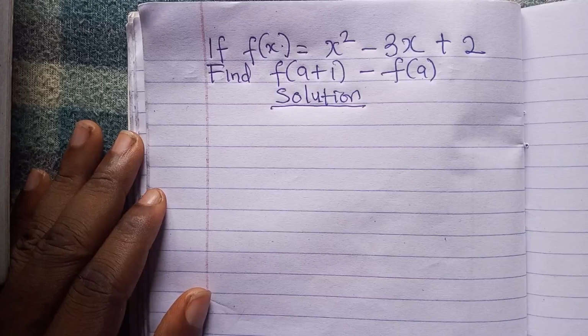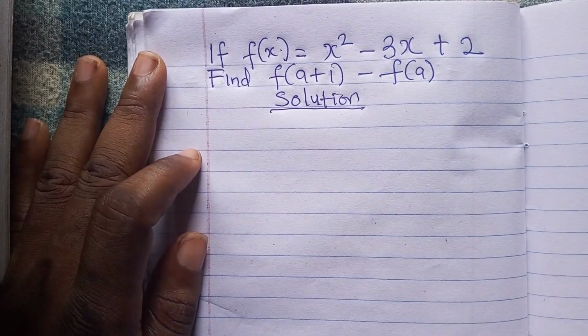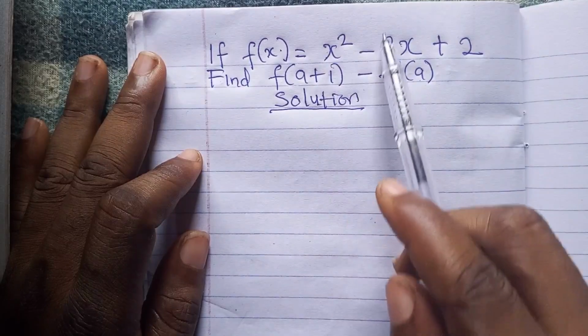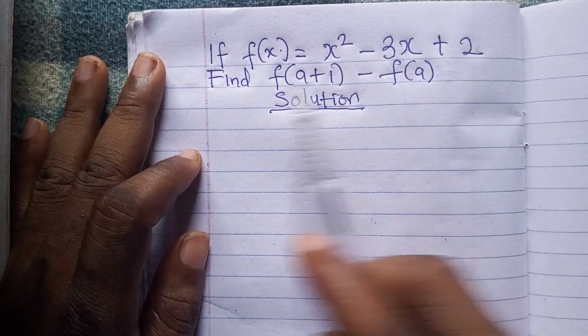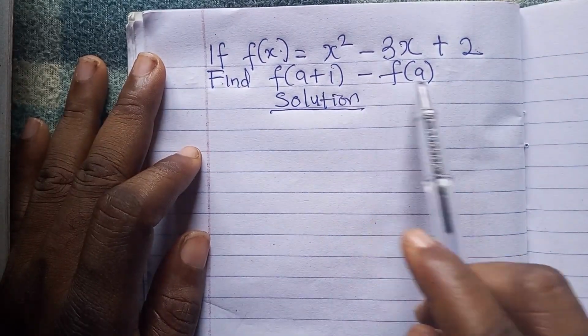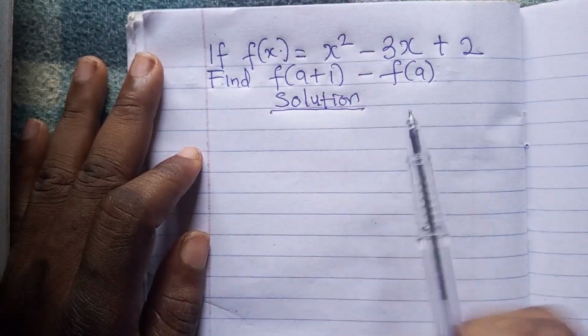Hi there. Today we are going to look at a function problem. If f of x equals x squared minus 3x plus 2, find f of a plus 1 minus f of a. So here's the solution to this problem.